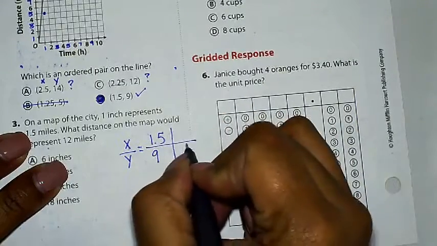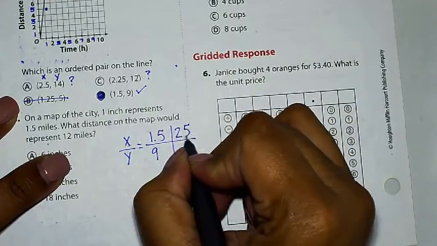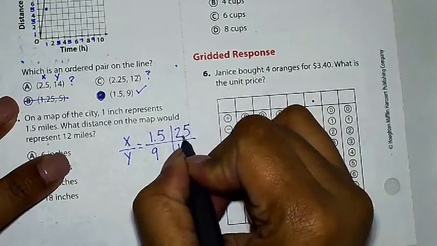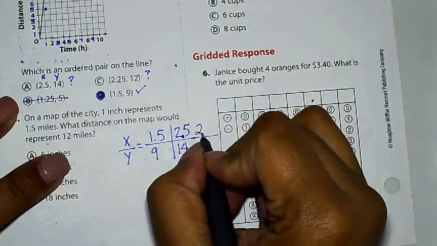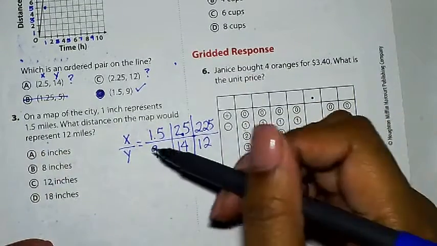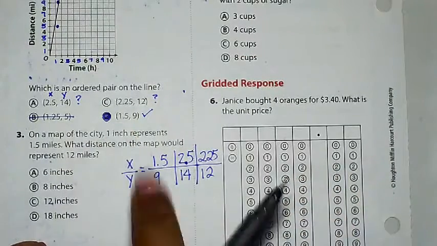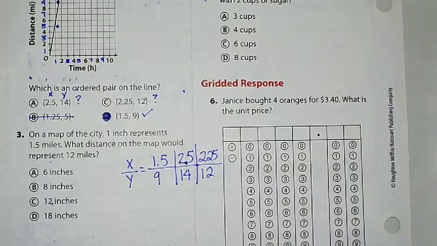So I could make a table. Then the other one would be 2 and 5/10, 14, 2 and 25 hundredths, 12. So I have to figure out if these are all equivalent. All right, so since this one is on the line, I'm just going to go with that one.